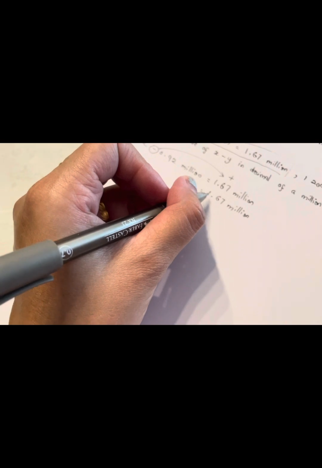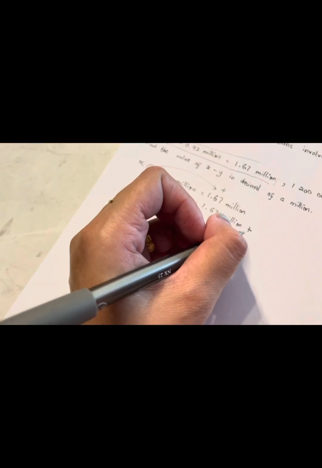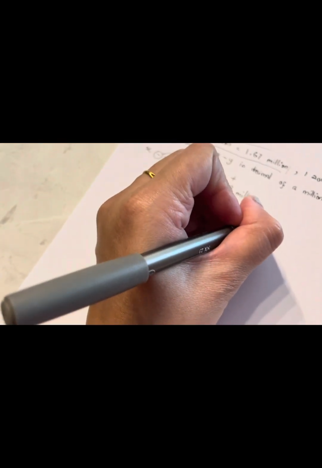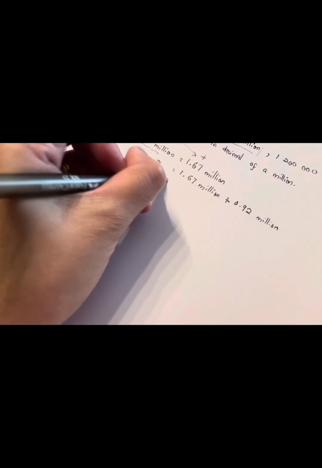So now we have 1.67 million. We move to the right hand side, it becomes plus. Plus what? Plus this number. So we copy this number and put it at the right hand side, like this. So are you able to solve this question now? It's easier, right? So let's see how to solve.